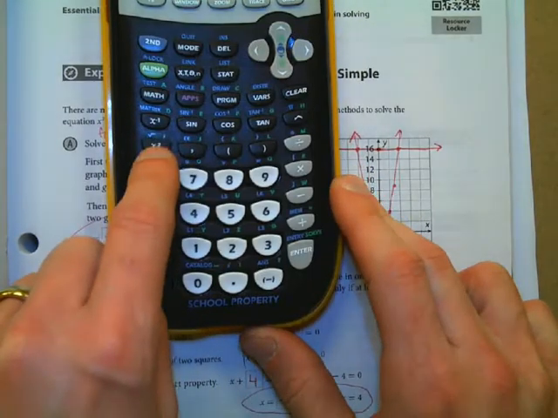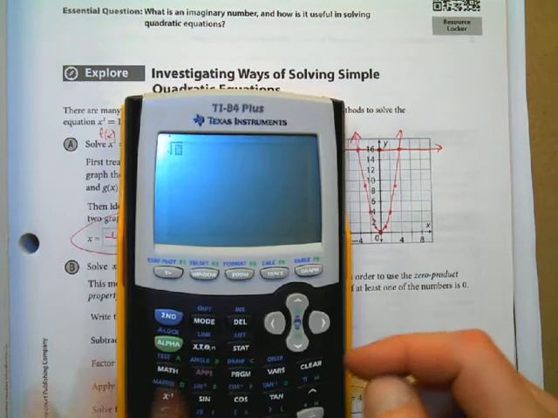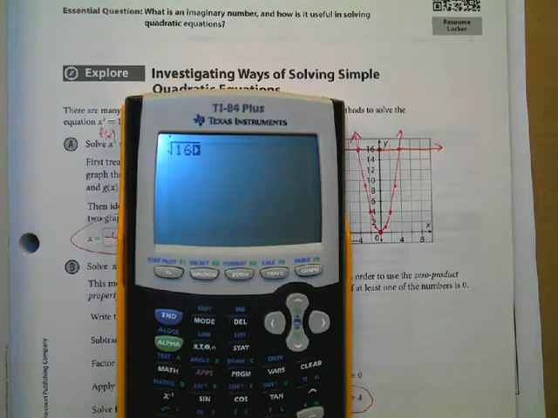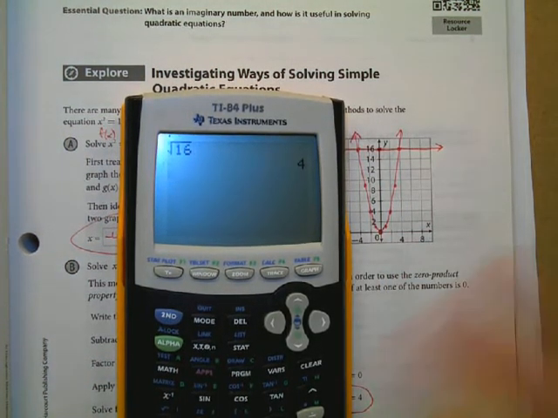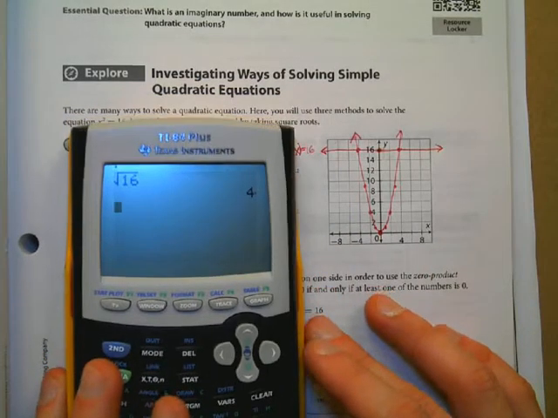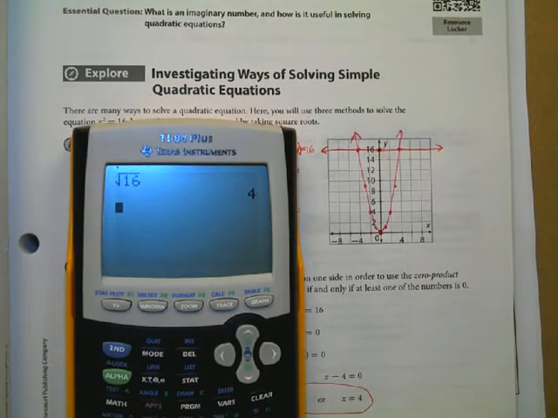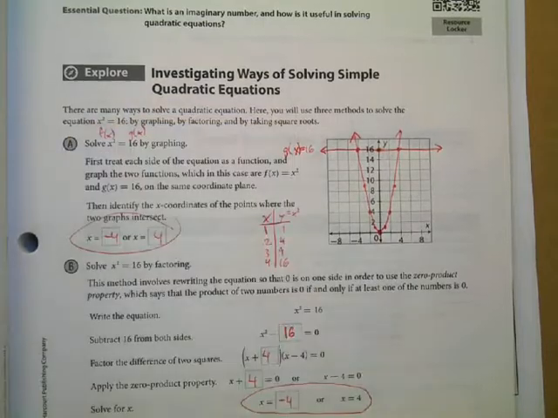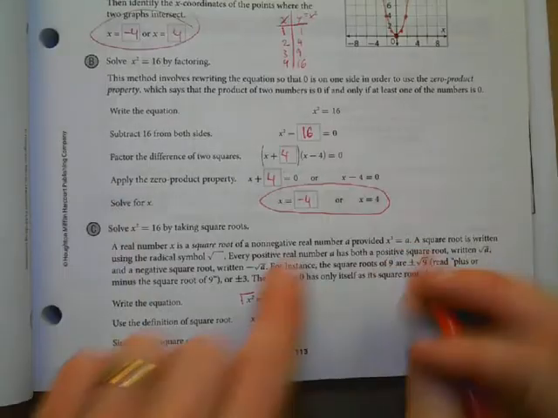So I get a nice square root symbol there. I'm going to put 16 in here. And my calculator gives me just the number 4. It does not tell me plus or minus 4, right? Which is what we know the answer needs to be. We should get positive 4 and negative 4 here. So plus or minus 4.